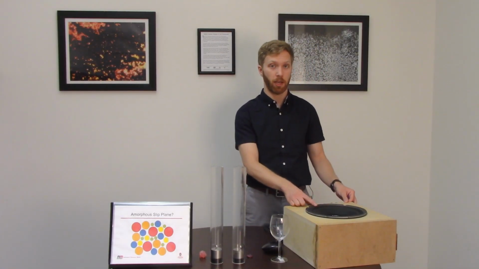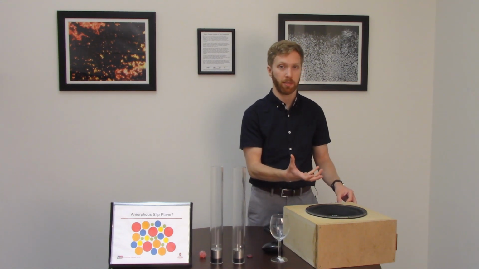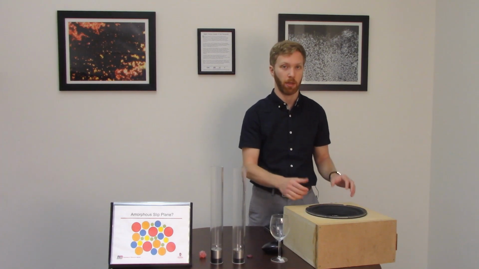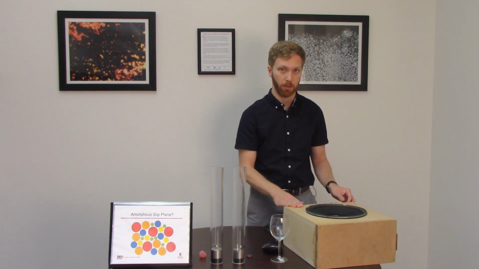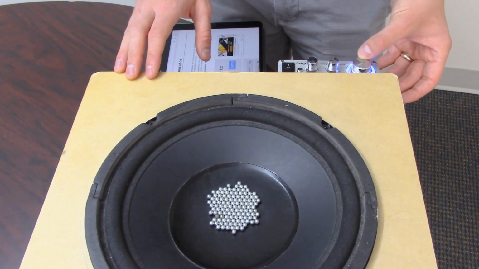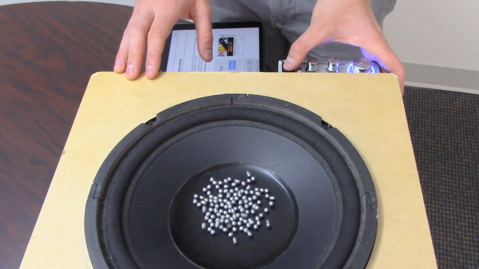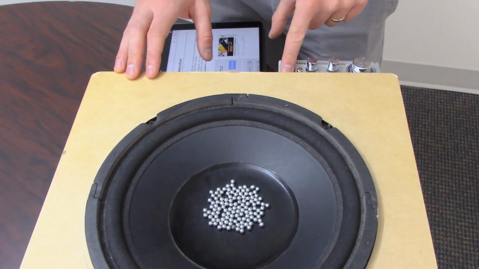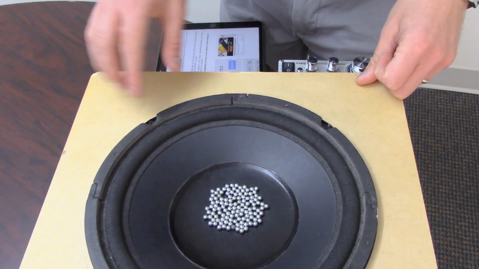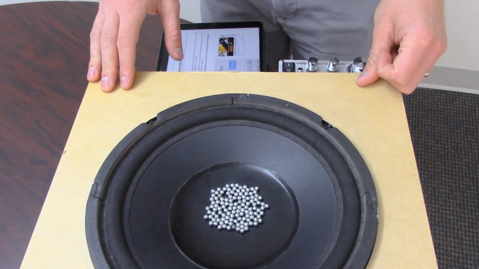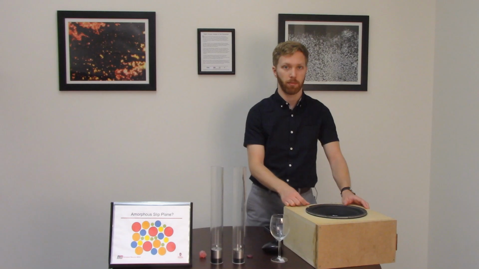Now let's try this again and see if we can make a glass. Again, I'm going to turn the speaker on. It's going to get those balls bouncing around. That's going to be our liquid state. Then I'm going to try and cut the temperature really fast in a process called quenching. And now you can see that there are gaps, there are holes, there's no real set continuing pattern to this material. This is how we make a metallic glass.